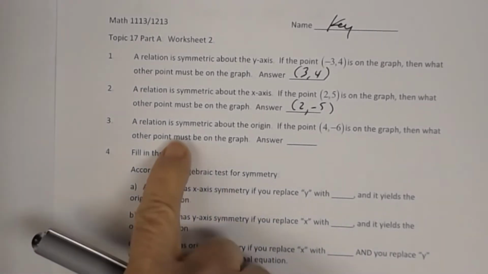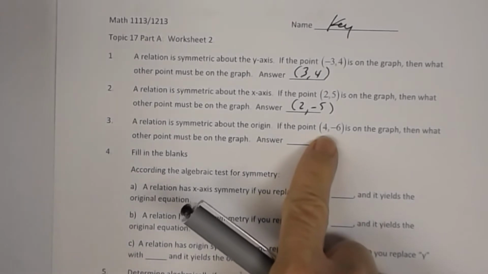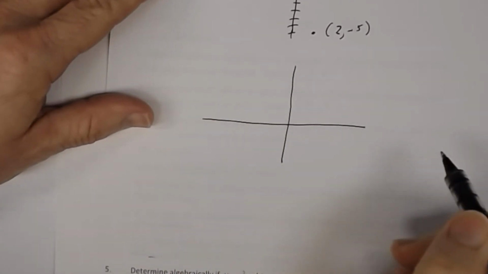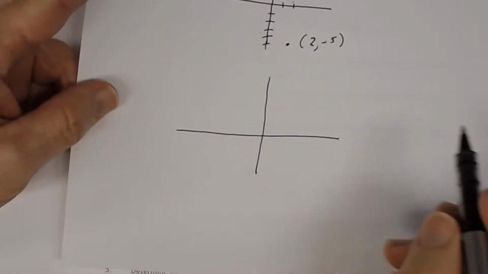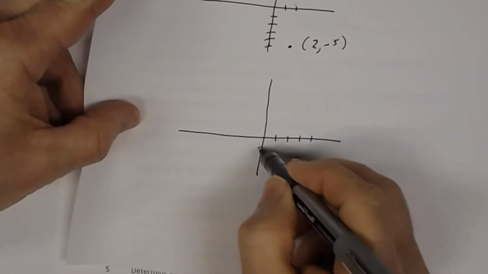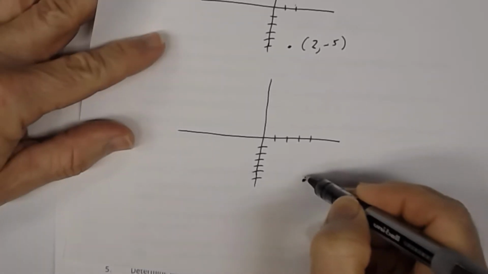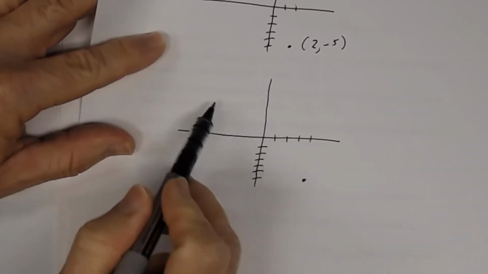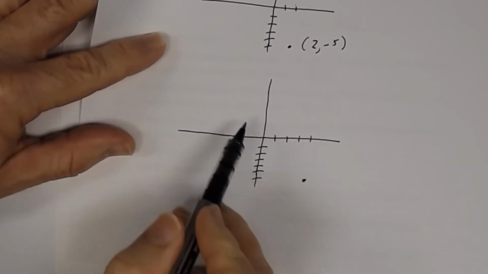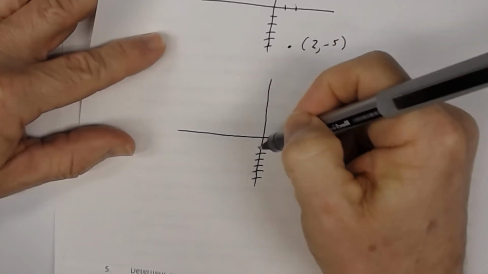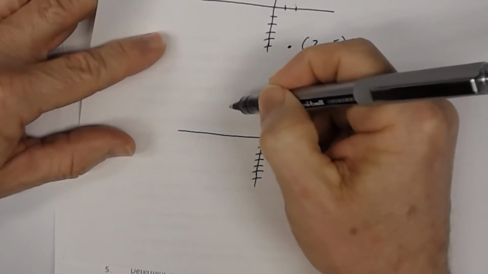And then you do the same thing for the other one. A relation is symmetric about the origin. If the point (4, -6) is on the graph, then what other point should be on the graph? So again, do something like this. This point is (4, -6): 4, 1, 2, 3, 4, then 1, 2, 3, 4, 5, 6. It is symmetrical about the origin. So you have to think, if it's symmetrical about the origin, then this distance should be the same as that distance. Notice though it's a diagonal, so you just have to approximate this.